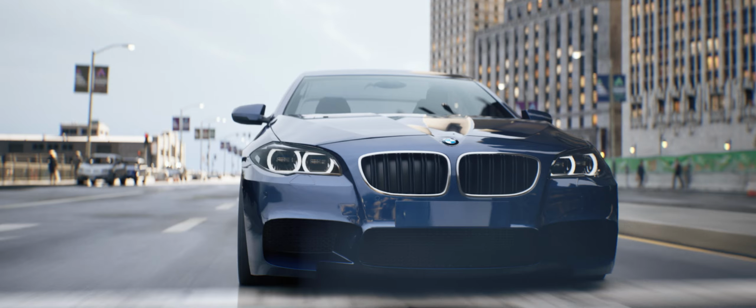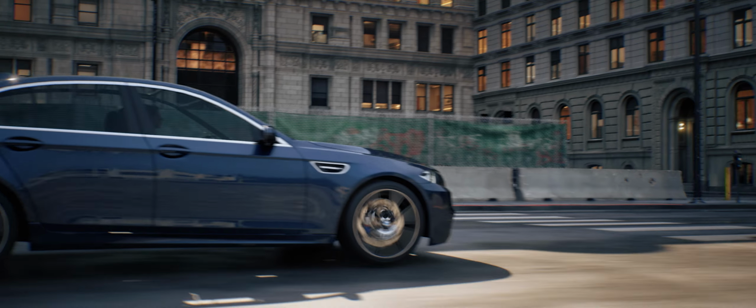I hope I managed to guide you through the whole process of rigging a car with Launch Control in a clear and accessible way.